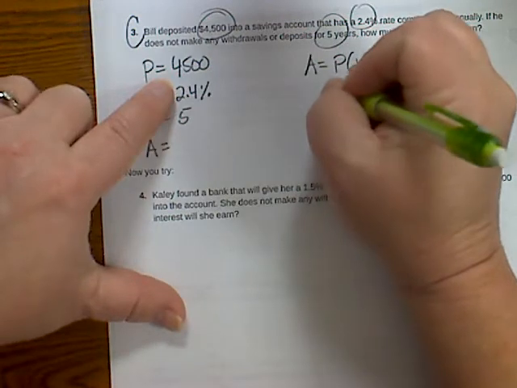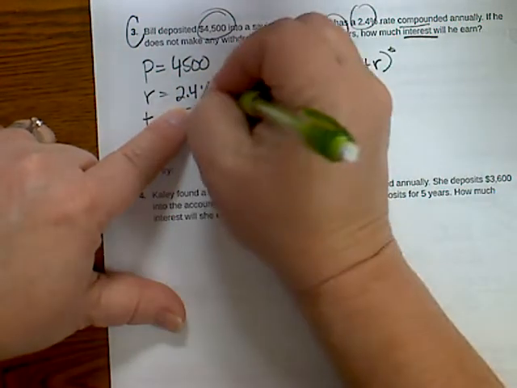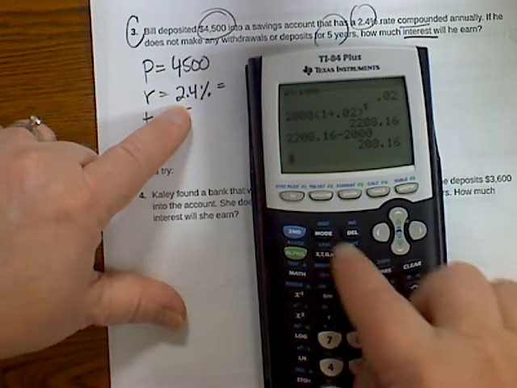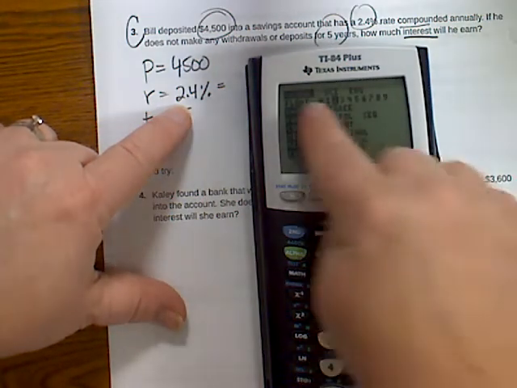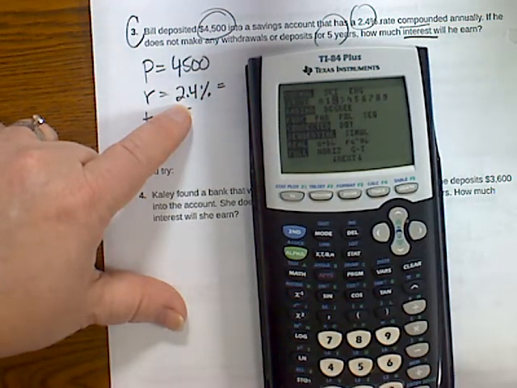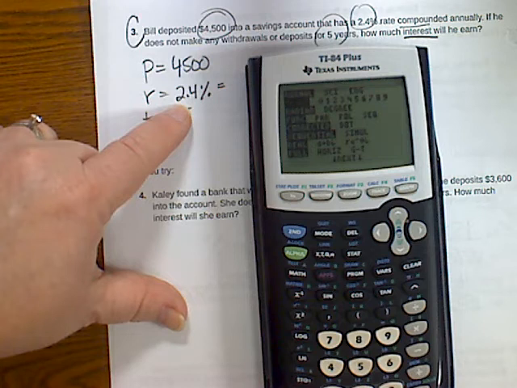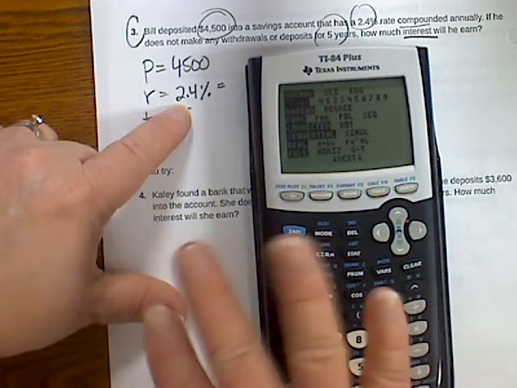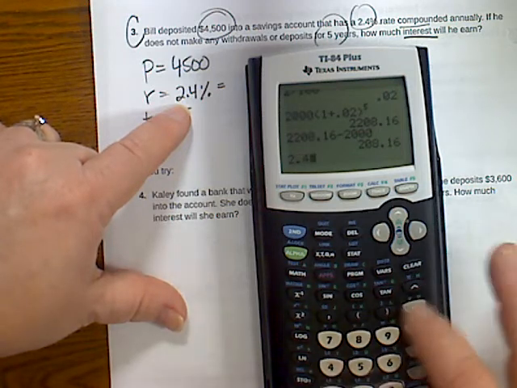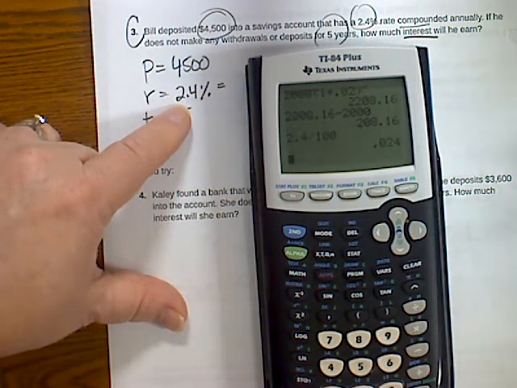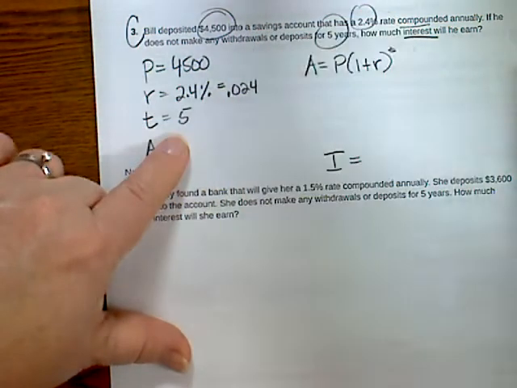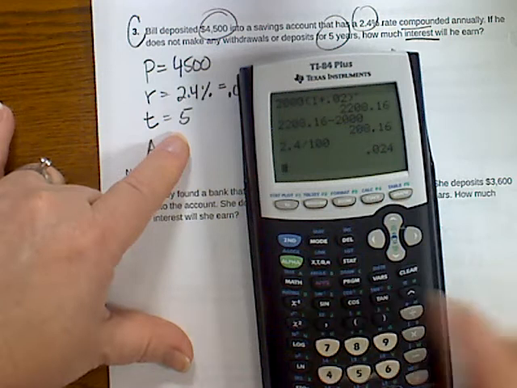So I've got principal. Well, I'm going to go ahead and fix my rate first. So to fix my rate, what do I need to do? I got to go back to mode. I got to make sure float is highlighted. I'm going to go down, highlight float. It's flashing on it. I'm going to hit enter. Now it's off of the 2 and it's on float, so I can hit second and quit. I can put in 2.4 divided by 100, and I get 0.024. Okay?